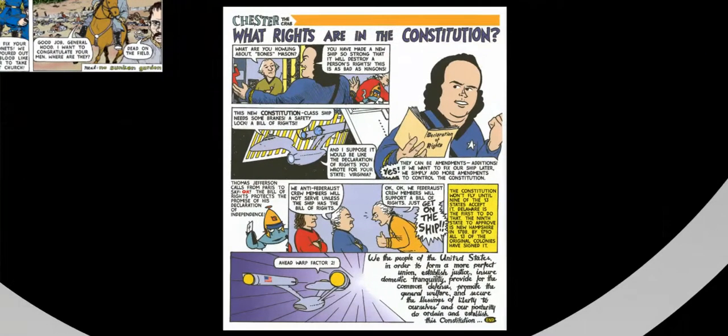The next one is looking at how they also will pair an event in history but try to make it trendy. They matched it with Star Trek in order to explain to the kids the rights in the Constitution.